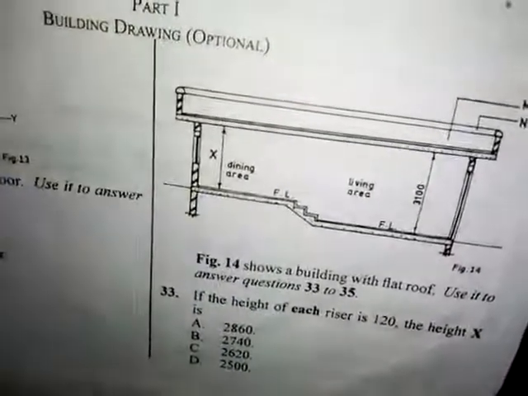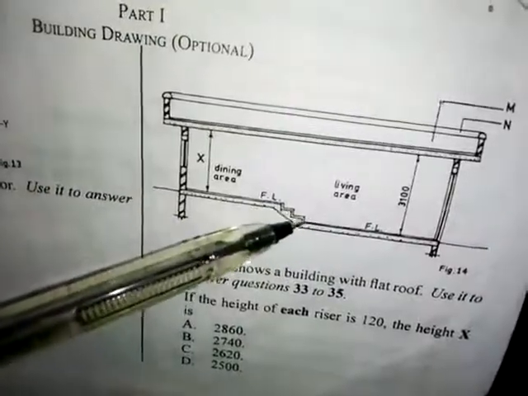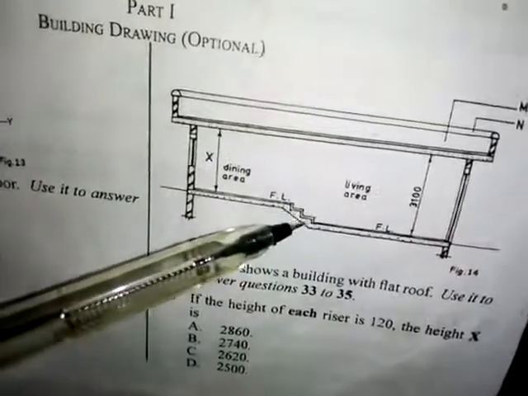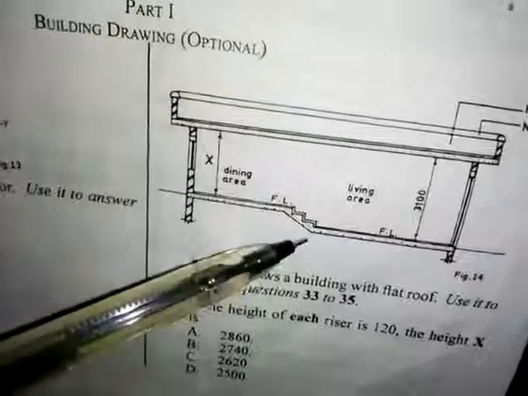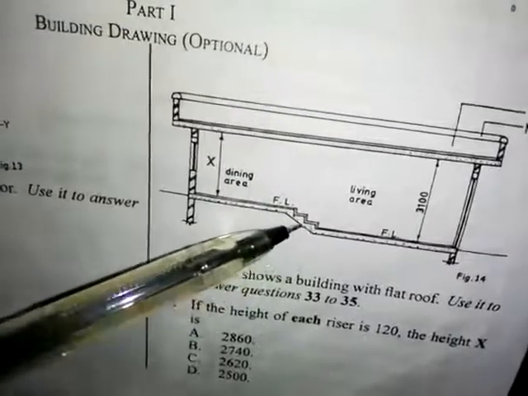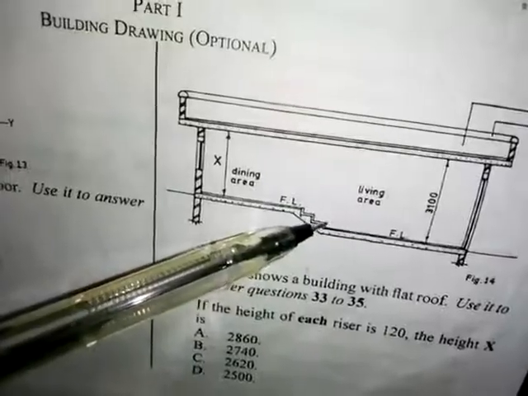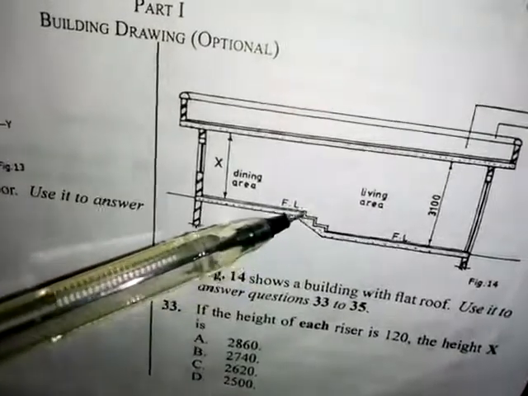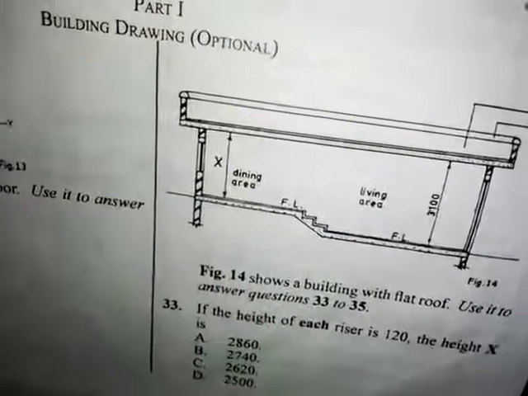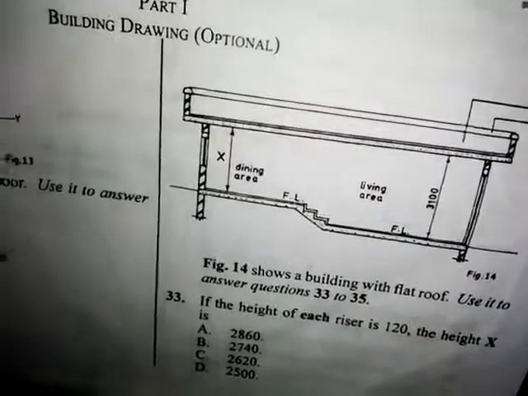So where is the riser? The riser is on the steps. Here we have 3 steps, so 3 risers. From here to here is 120, from here to here is 120, from here to here is 120. So 120 times 3 will give us 360.